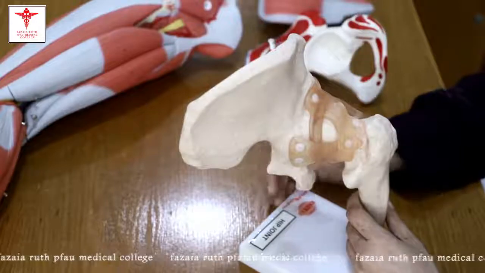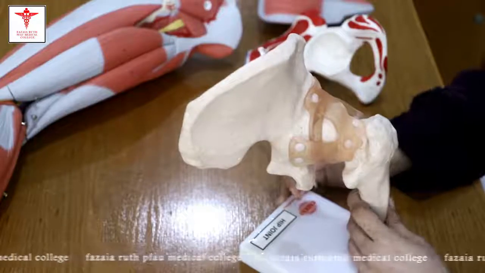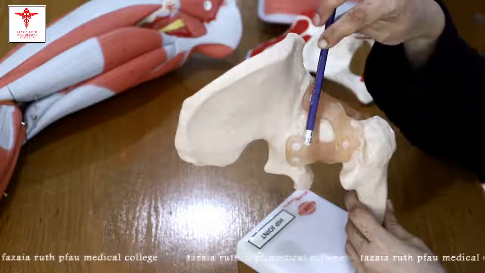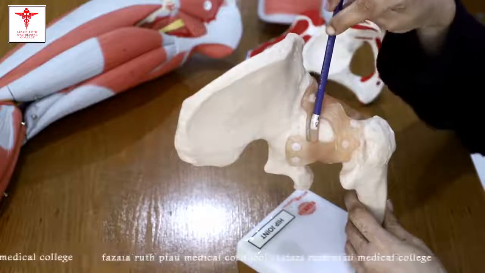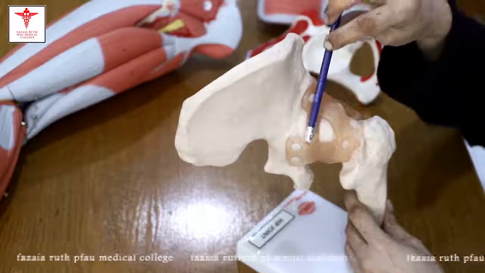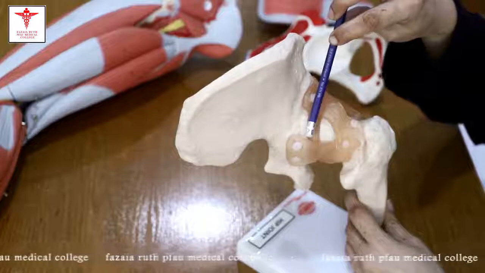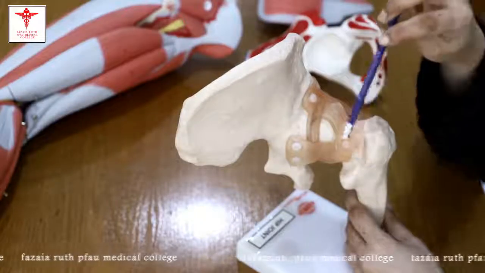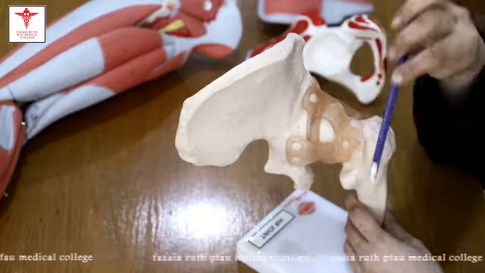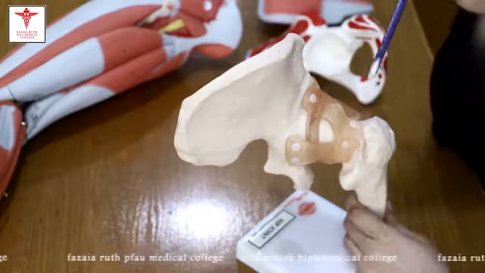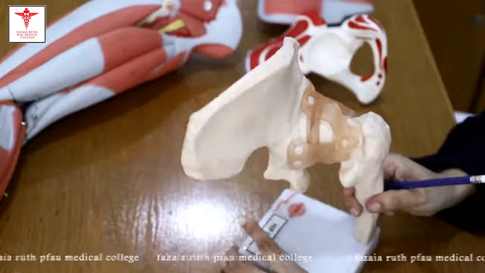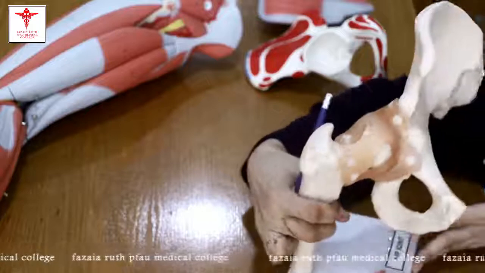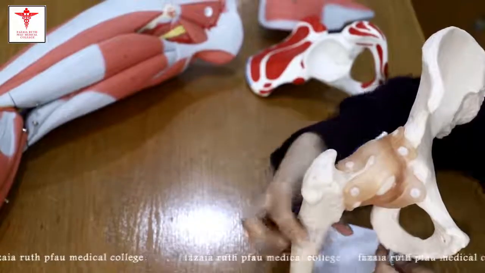Now, we will talk about the joint capsule. The joint capsule is medially attached to the margin of the acetabulum and acetabular labrum, and laterally it is attached anteriorly to the intertrochanteric line. This is the intertrochanteric line.